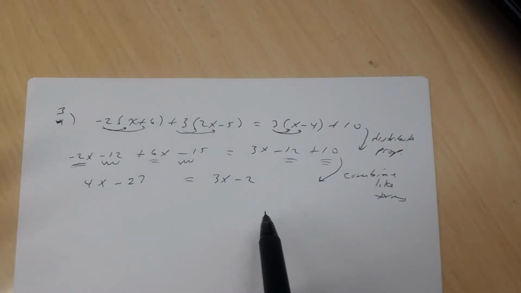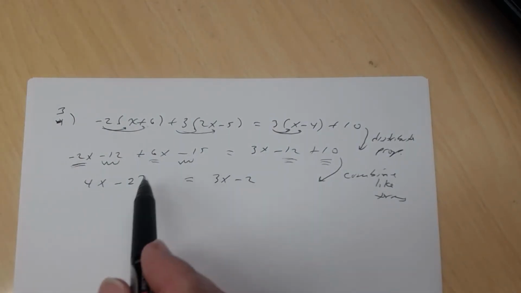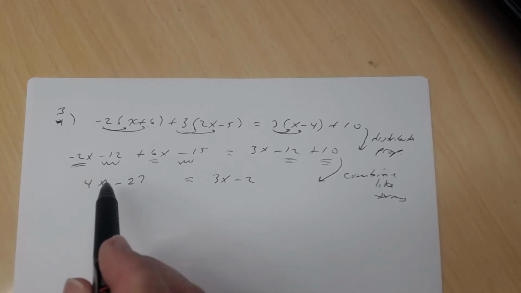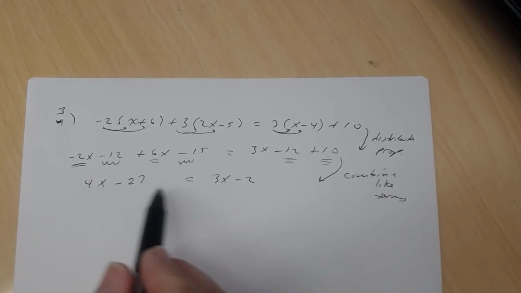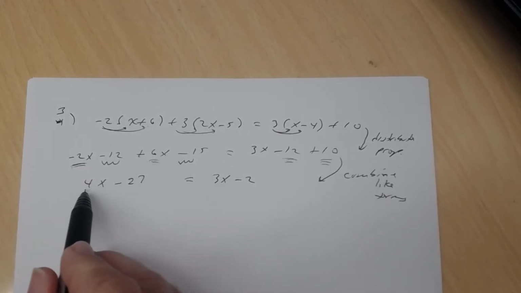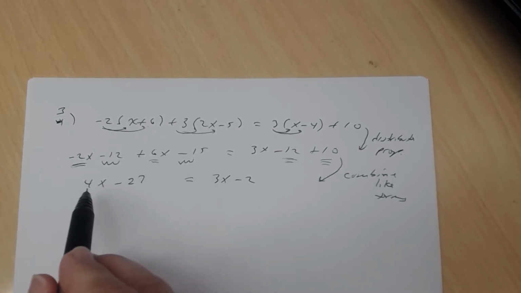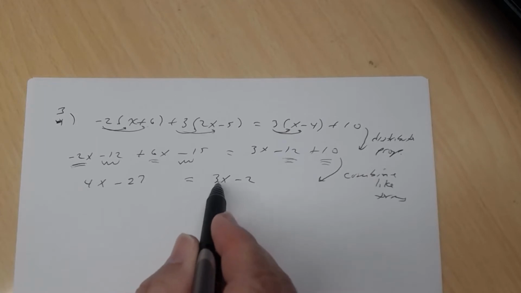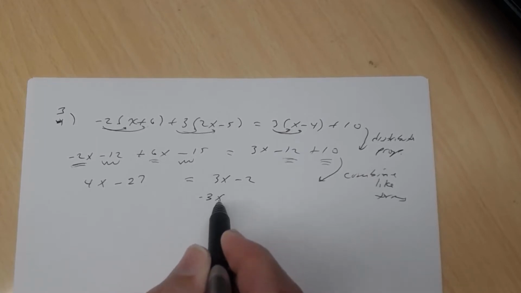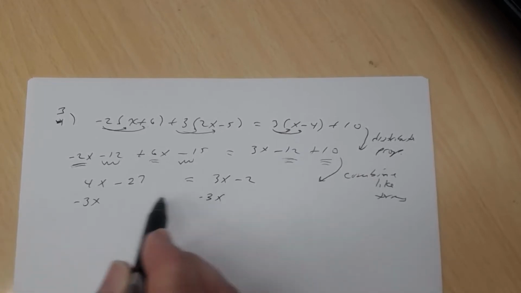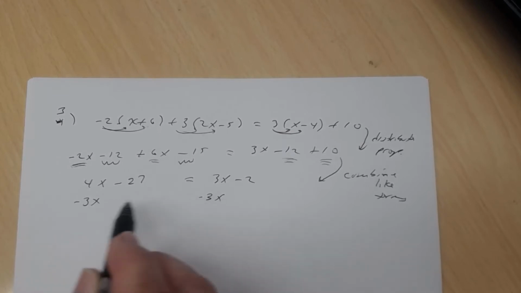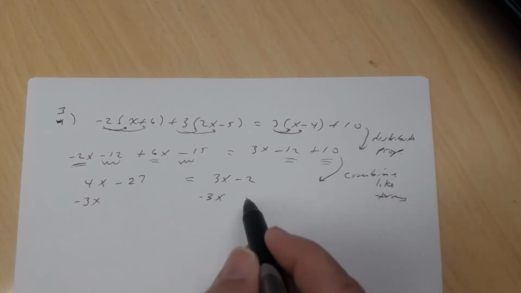But since we haven't talked about that yet, let's just continue doing it the way we were doing the other problems. Since this is a positive 4, and this is a positive 3, and since 4 is larger than 3, let's bring the variable terms to the left-hand side. Since that's a positive 3x, I'm going to subtract 3x from both sides. Notice, when using the addition property of equality, do one thing at a time.